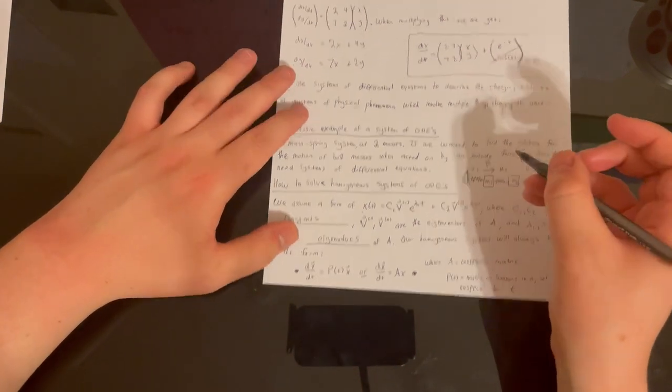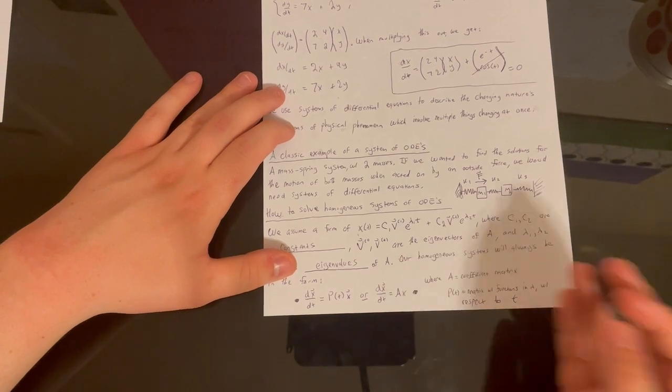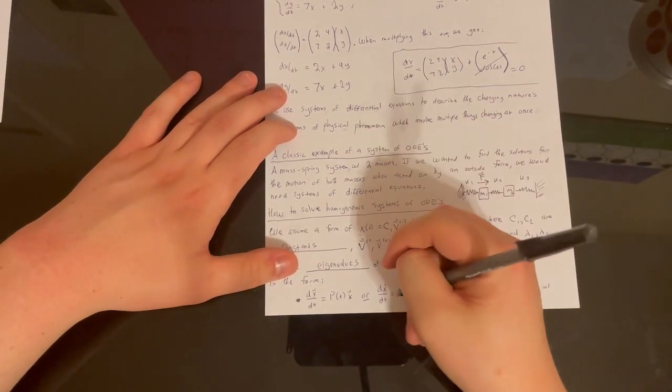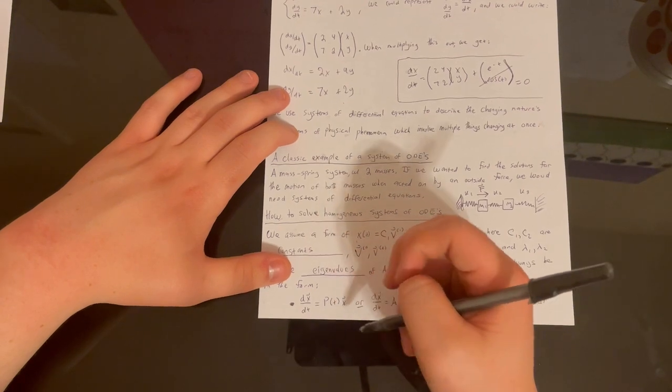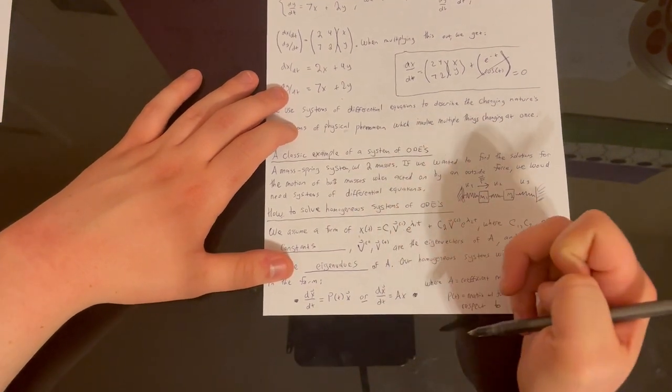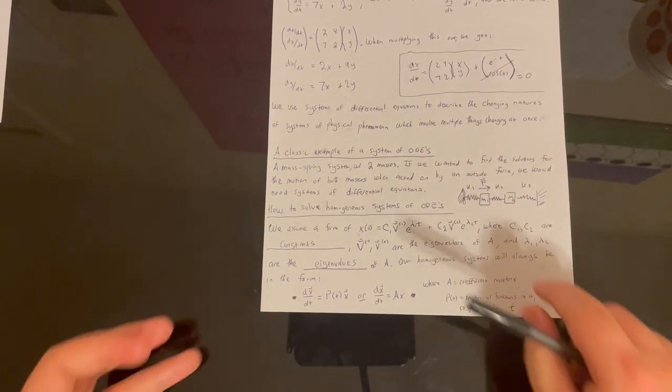So our homogeneous system, again, will always be in this form, but we will be assuming right now that we will be dealing with a coefficient matrix only, not a matrix with any variables in it. Hopefully that makes sense, and now we will move on to a basic example.